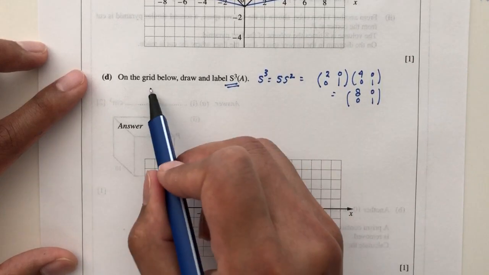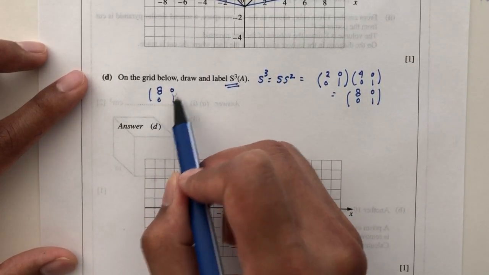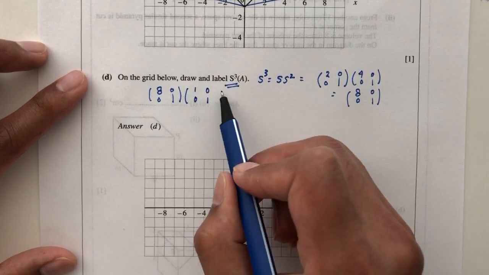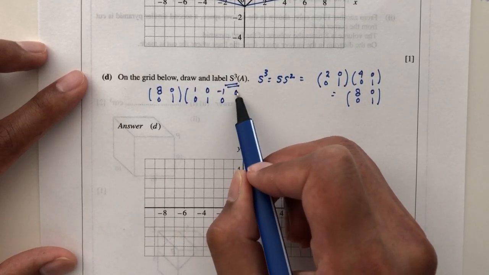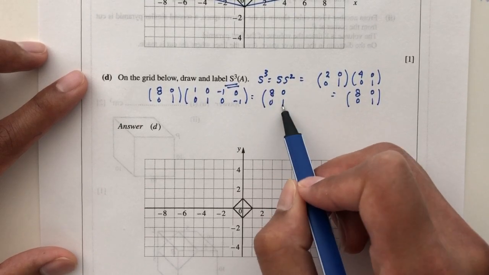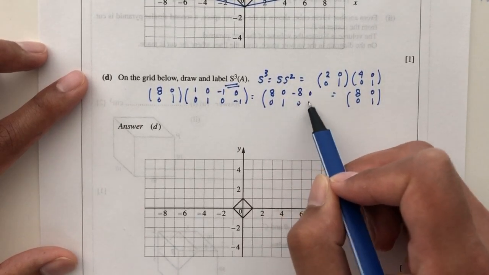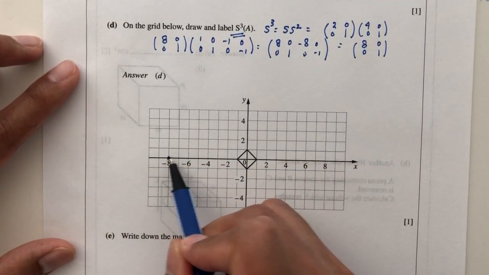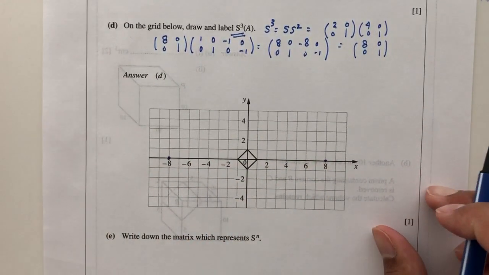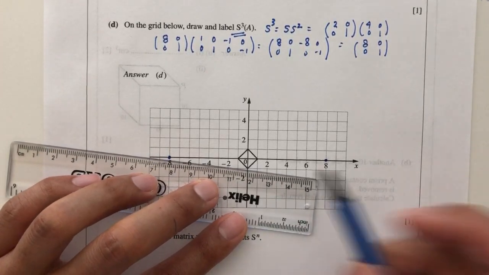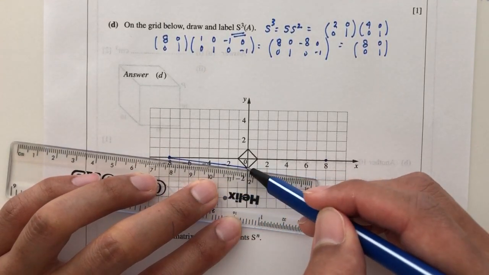Now times A, 8, 0, 0, 1 times A, which is 1, 0, 0, 1 minus 1, 0, 0, minus 1. That will be 8, 0, 0, 1 minus 8, 0, 0, minus 1. So basically it moves to this side, 8 here and 8 here. That will be the image. So you can always use a matrix in this case to find the image of the transformation.